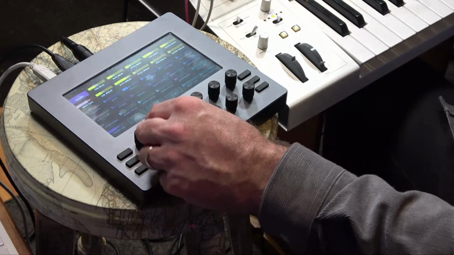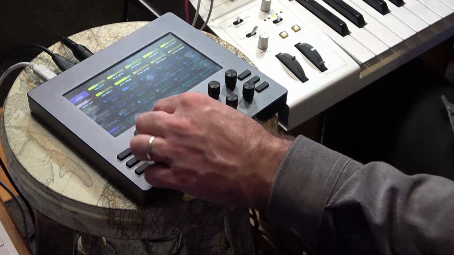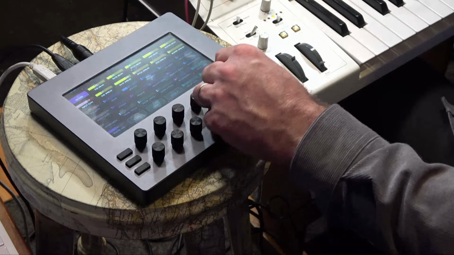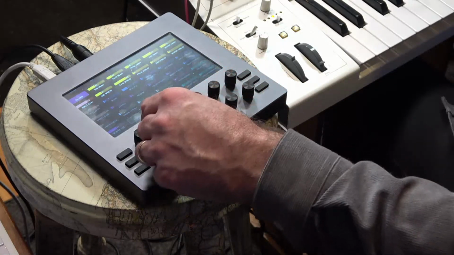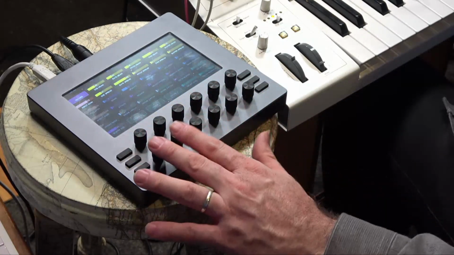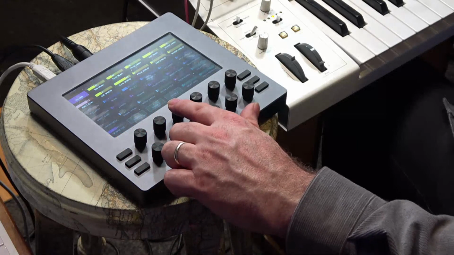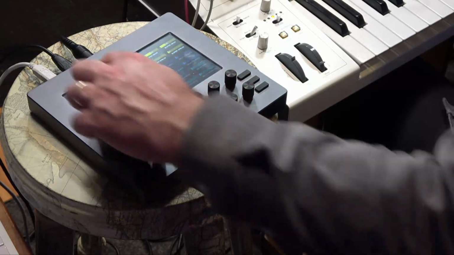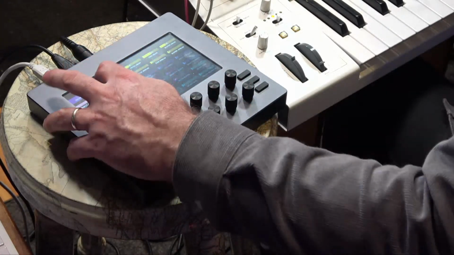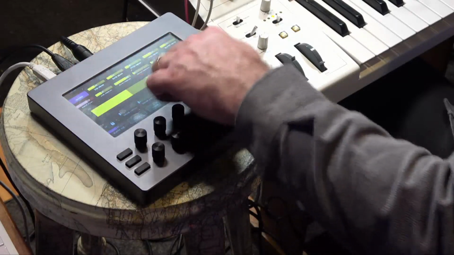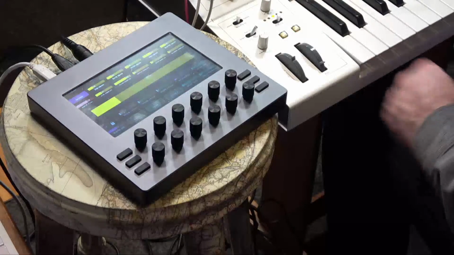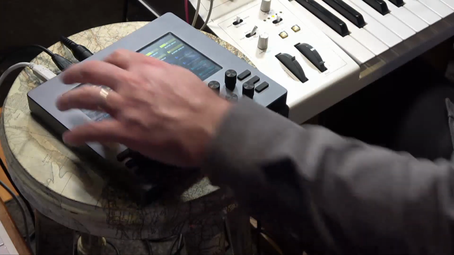Knobs, Mark Zaffin saying knobs seem a bit close together. They're pretty close, but it isn't a problem. They're close, but they're not too close, you know. And as I say, you do get that option to control it on the screen as well.